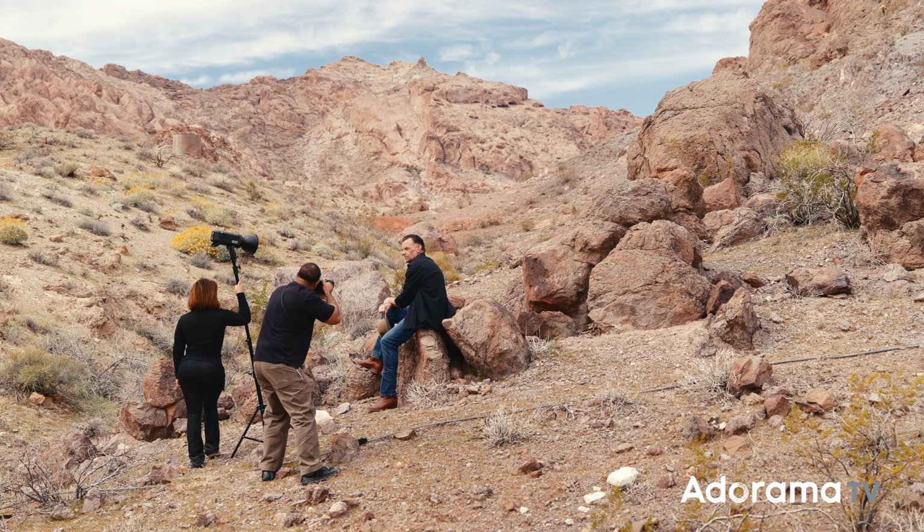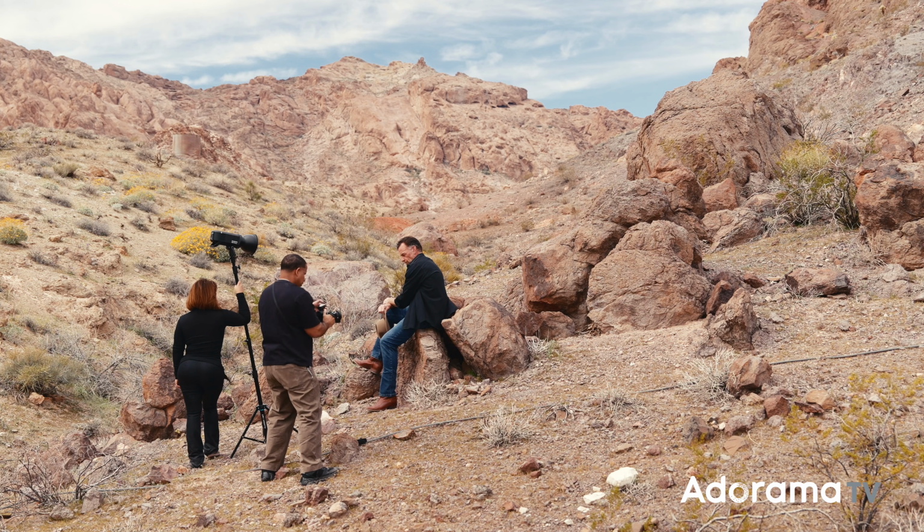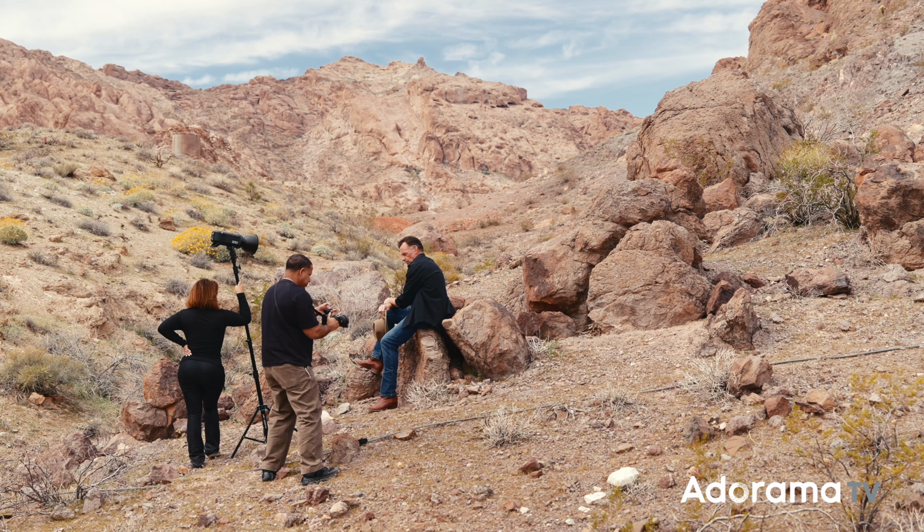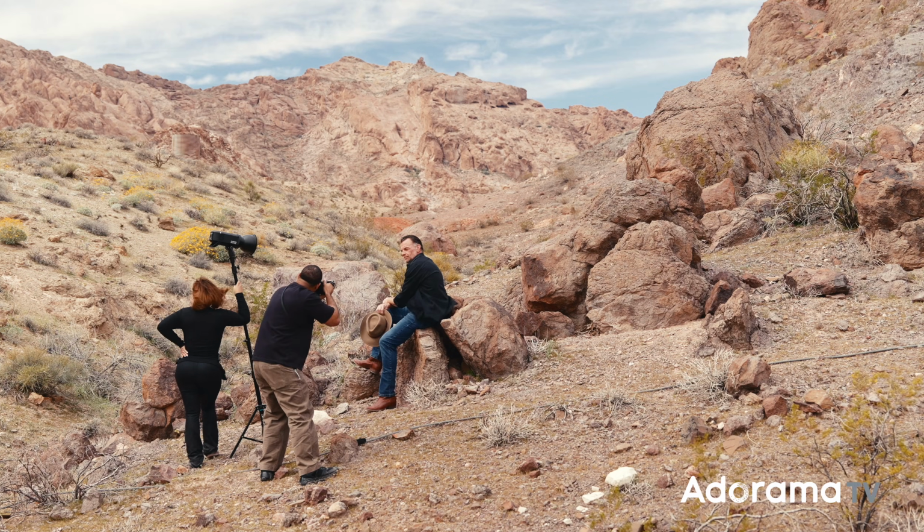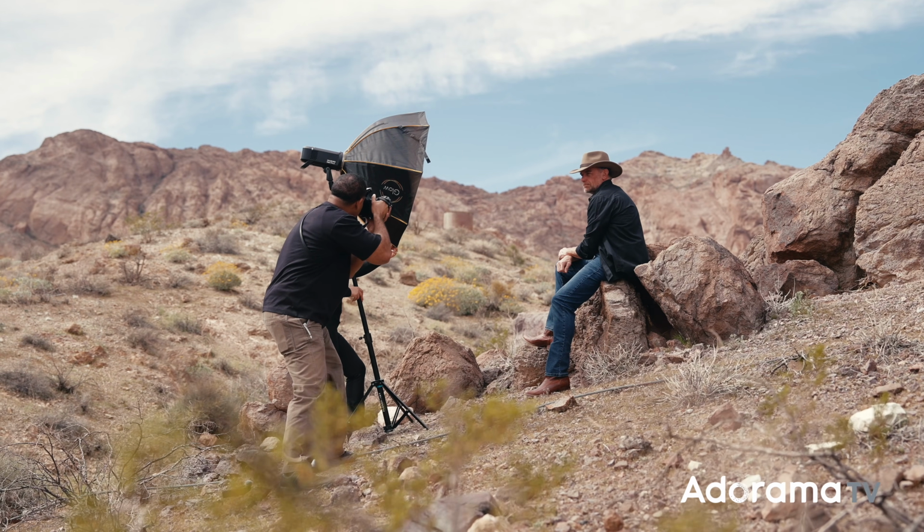Most people struggle with flash because they're trying to control everything at once. But the key is actually simple. Separate ambient light from flash and understand what each one does.